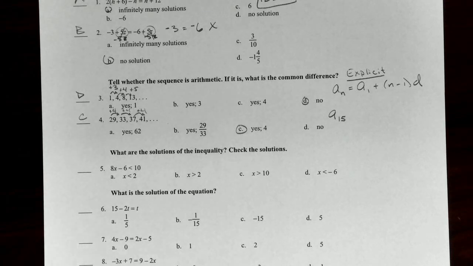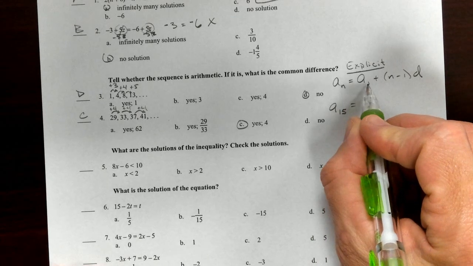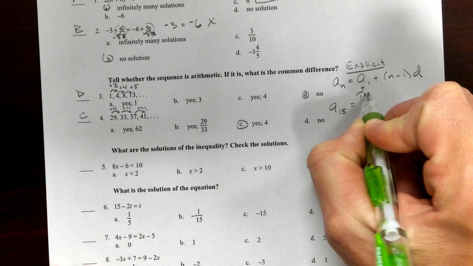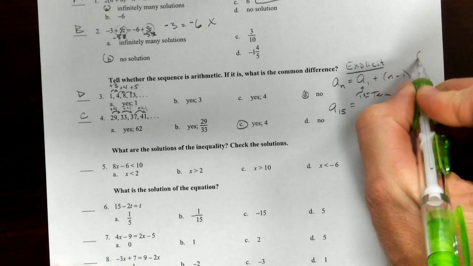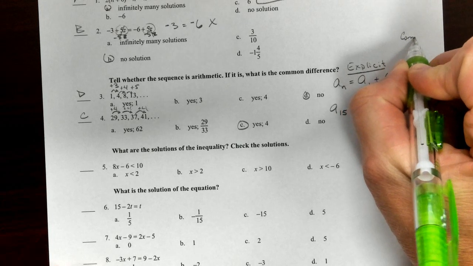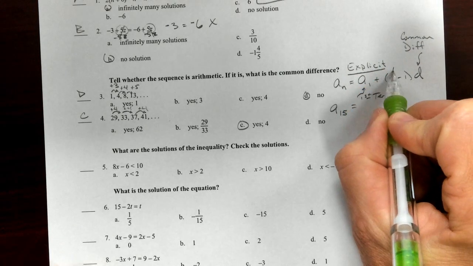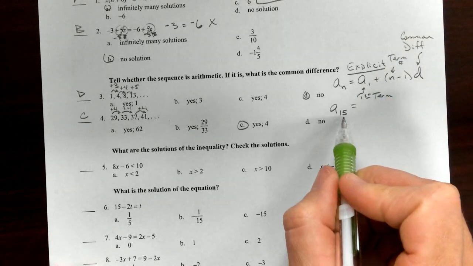Alright, so a sub n is equal to a sub 1. A sub 1, this again is the first term. D is the common difference. And then n is the term that we're looking for, which in this case is 15.